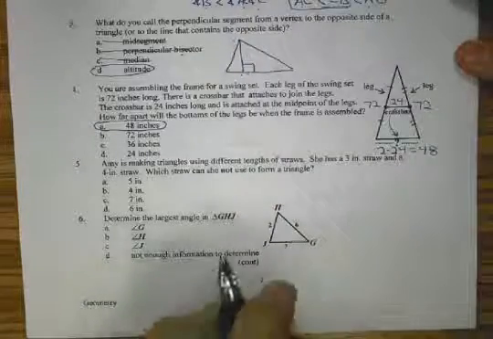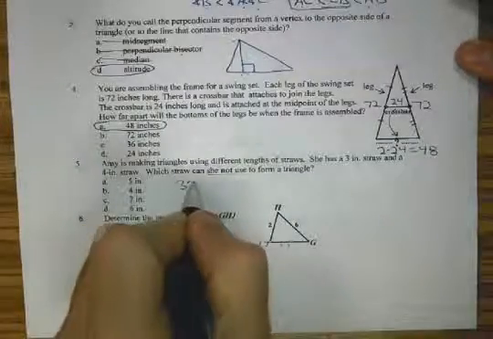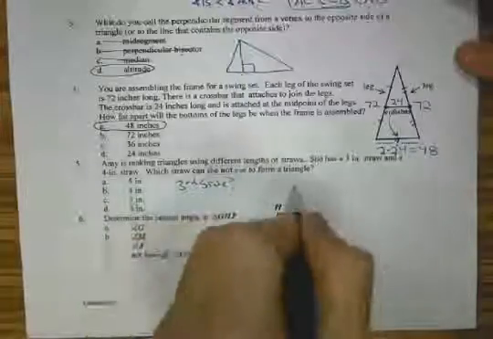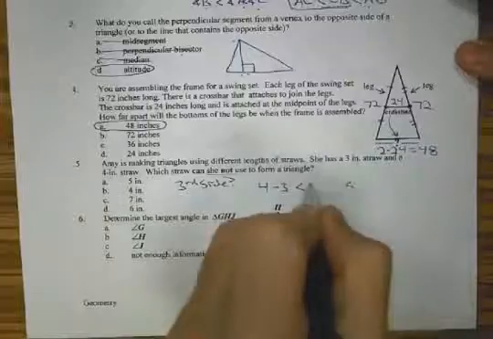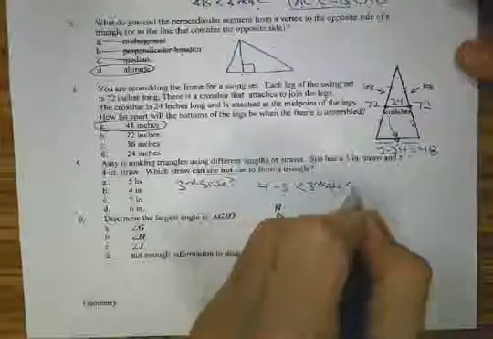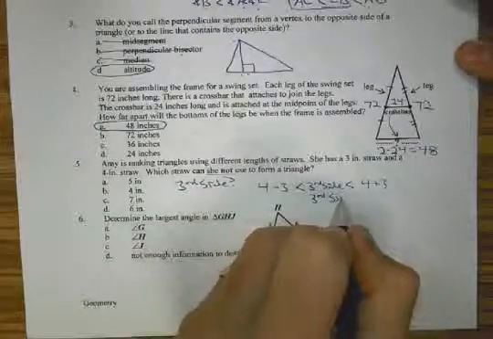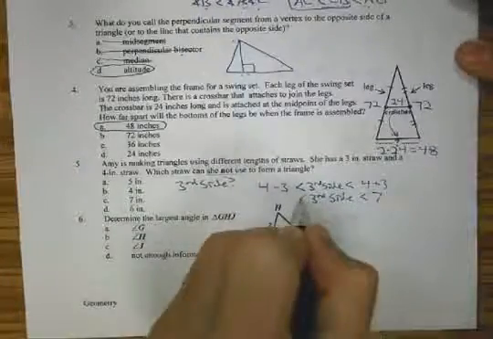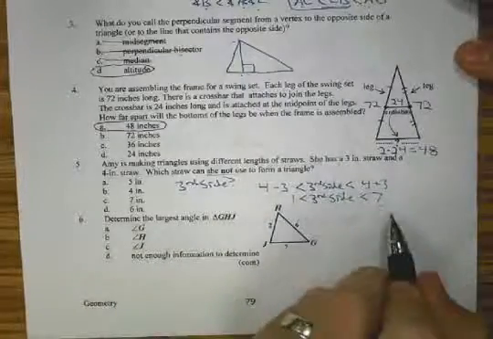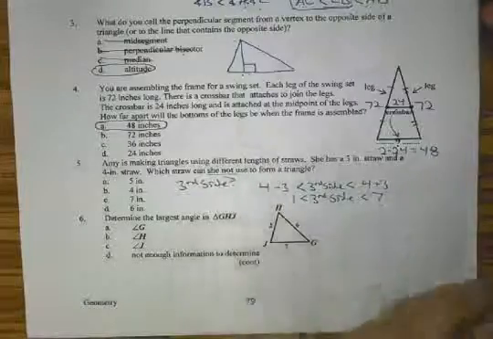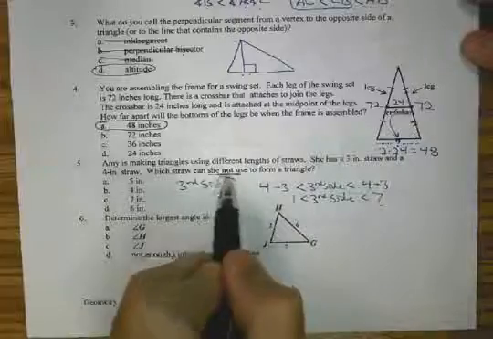Number 5, Amy is making triangles using different length straws. She has a 3-inch straw and a 4-inch straw. Which can she not use to form a triangle? So we need what could be the third side. For our third side, we need the difference between the two, 4 minus 3, and the sum between the two, 4 plus 3. So I know my third side is between 1 and 7. Now, it's not 7. It's between 1 and 7. So if I thought of the whole numbers, it would be 2, 3, 4, 5, 6.